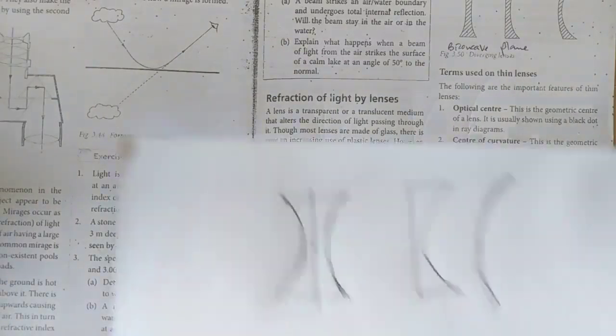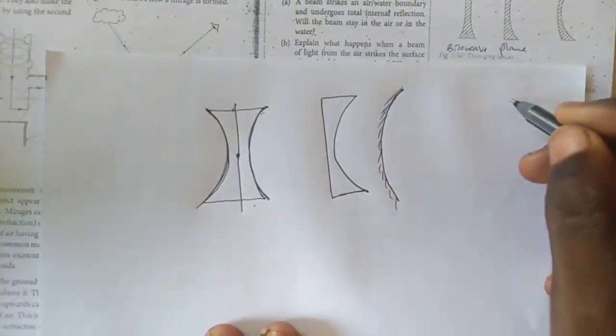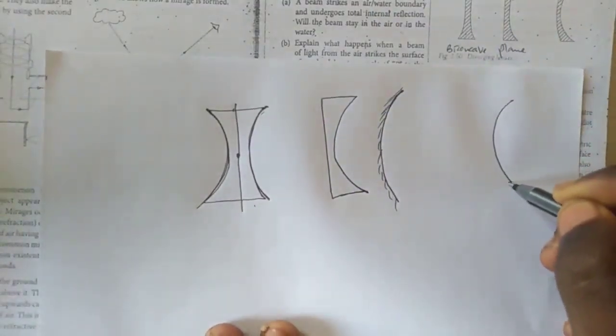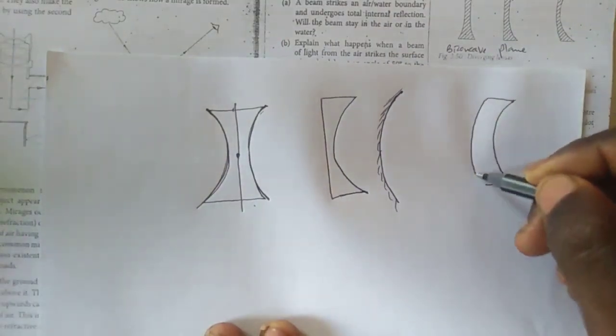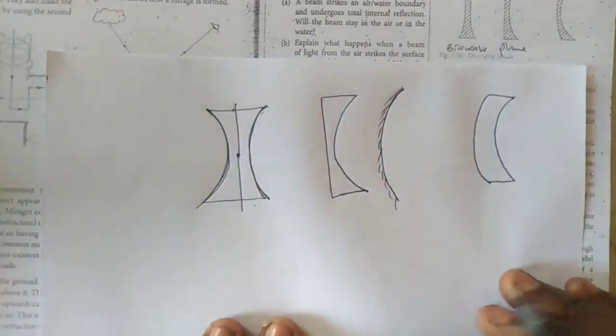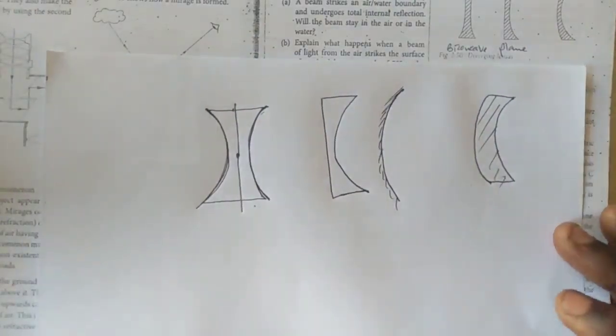divergent meniscus lenses. Divergent meniscus lenses yenyewe inakuwa iko namna hii hapa, alafu namna ile pale, then namna ile pale tena. Unaona? Divergent meniscus lens, unaona? Lakini nayo ni moja kati ya kategoria ya concave lens.